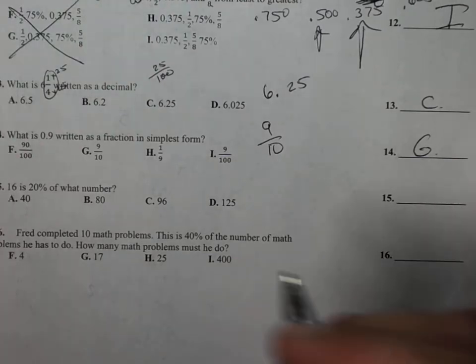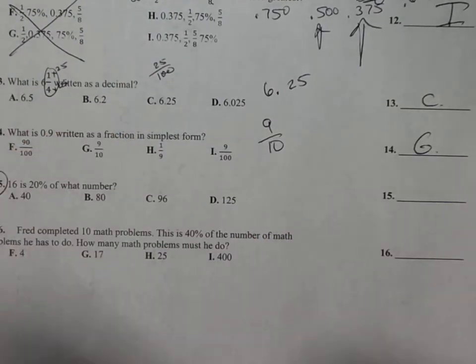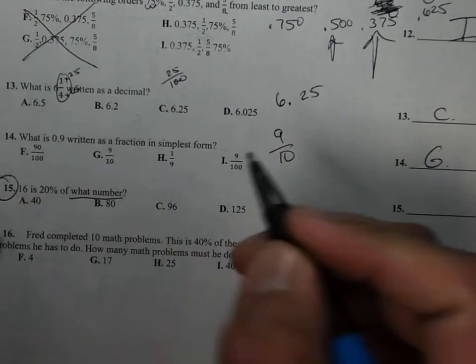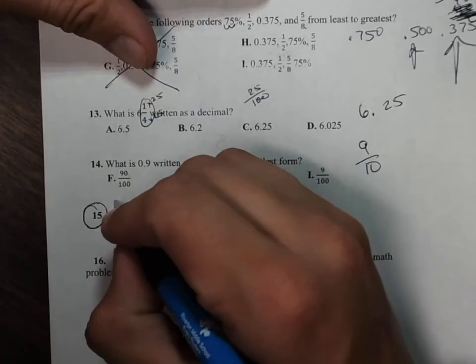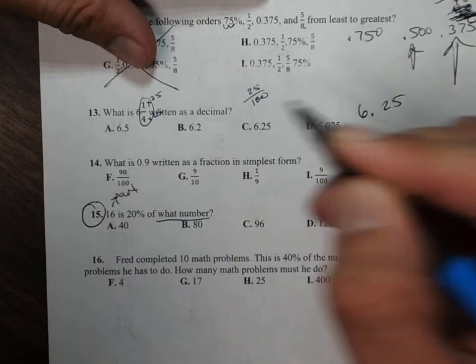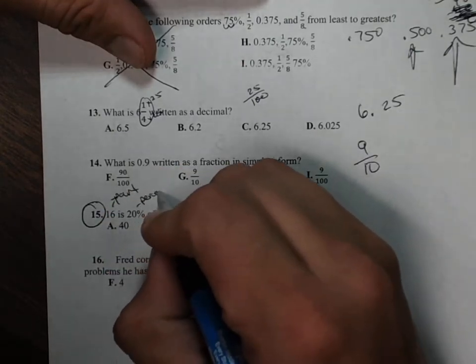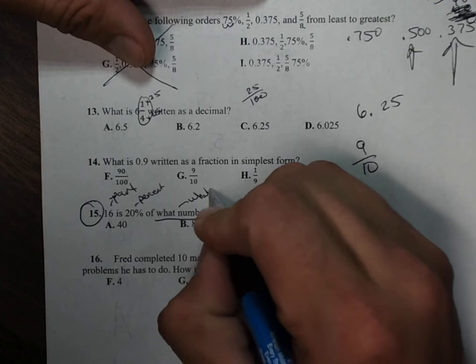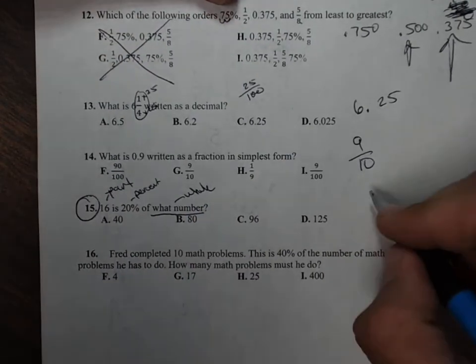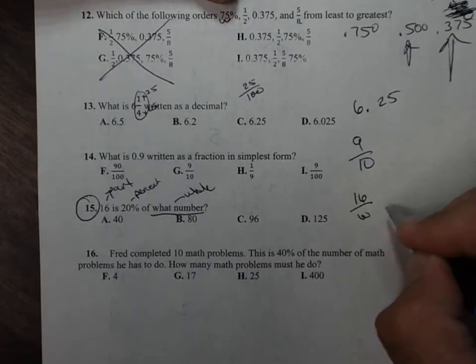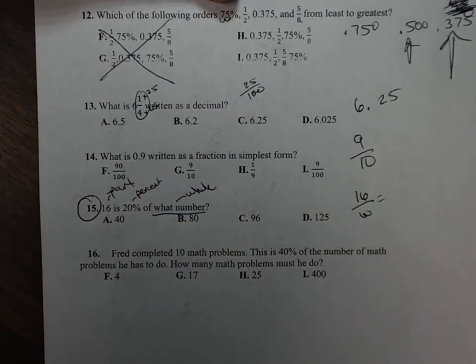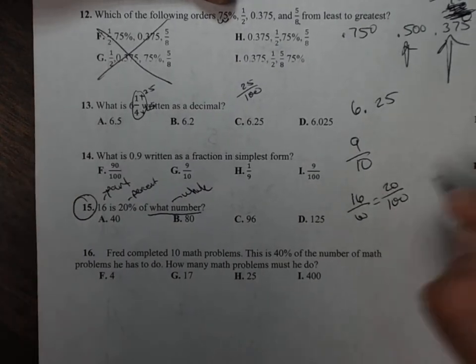Now 15 is just like what we did in lesson 8. This is that percent proportion, because we don't know the total, the whole. Remember, part, percent, whole. So in the percent proportion, I'm going to put 16 over W, because I don't know what the whole is, equals 20 over 100.